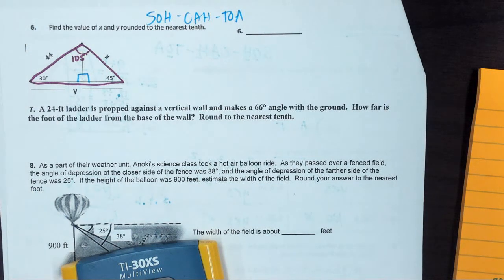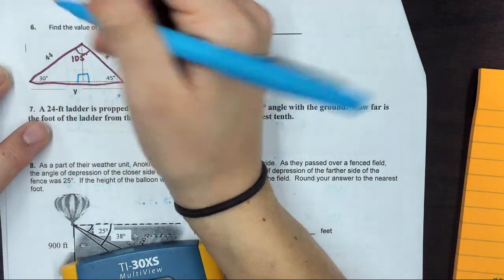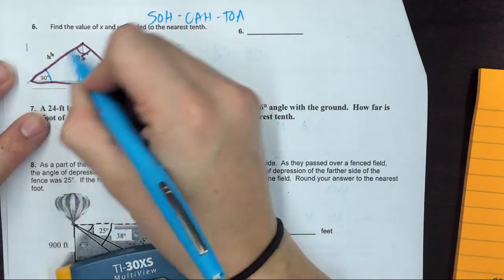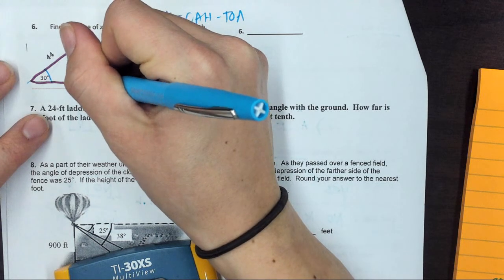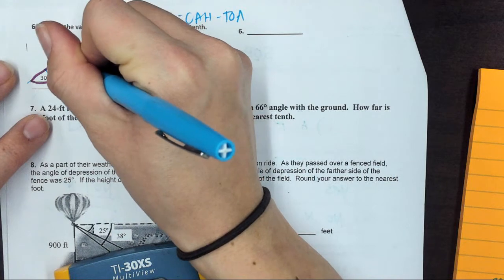Okay, so if we're going to use SOHCAHTOA, then let's start off with figuring something out here. We have to start off with one of the triangles where you have at least two pieces of information, remember, angle, side, and side. So here's your angle. You know this side. Let's figure out what this side is. I'm going to put a W there.